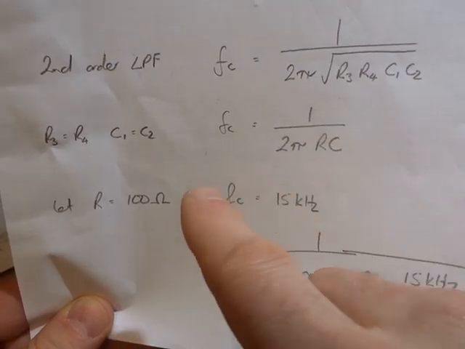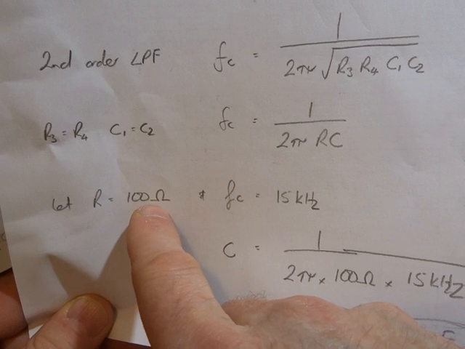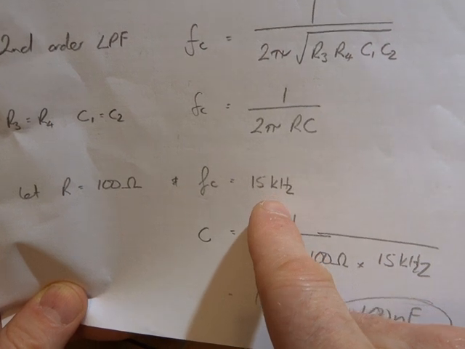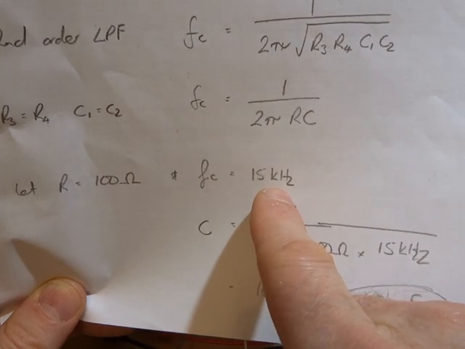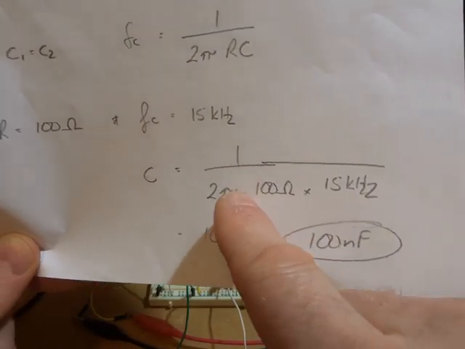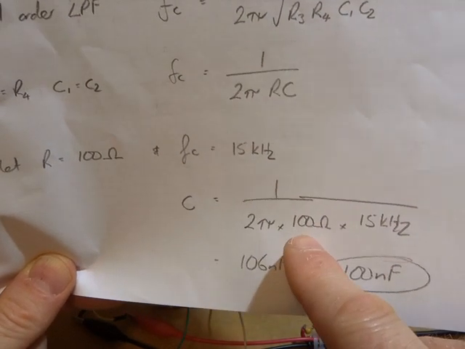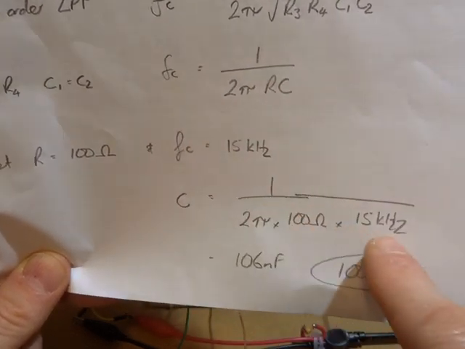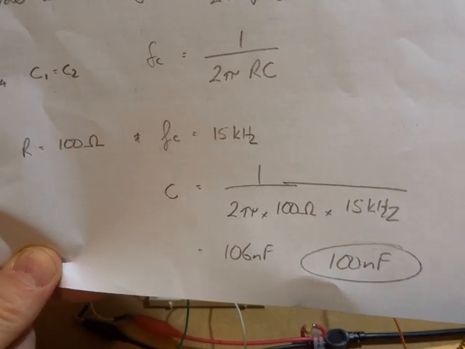In order to minimize some of the losses on the input, I'm just going to notionally make our resistor 100 ohms, and in order to keep the higher frequency of the audio well away from that triangular waveform frequency of 70 kilohertz, I'll use a cutoff frequency of 15 kilohertz, which will be ample for amplitude modulation. Rearranging that formula to make capacitance the subject, 1 over 2 pi times 100 ohms times 15 kilohertz comes out at 106 nanofarads. So we use the nearest standard value of 100 nanofarads.